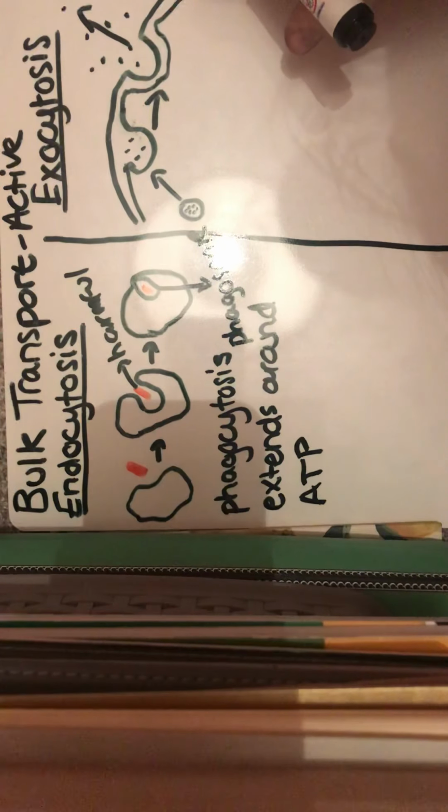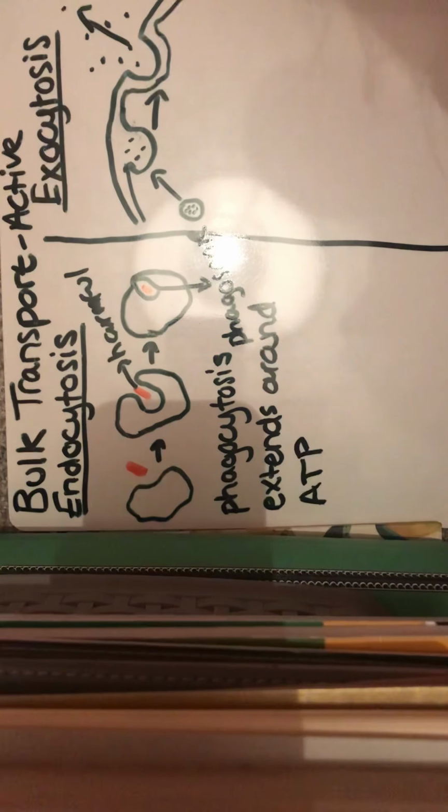And then if we have a look at exocytosis, we can see that this is how large molecules may be exported out of cells, so they don't pass through the plasma membrane, but a vesicle containing them is moved towards the plasma membrane and it fuses with the plasma membrane.